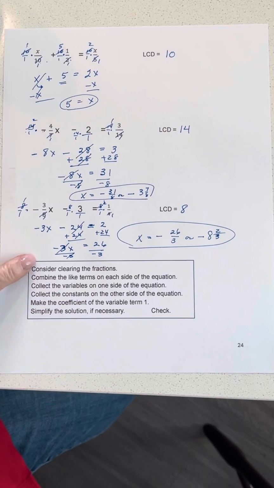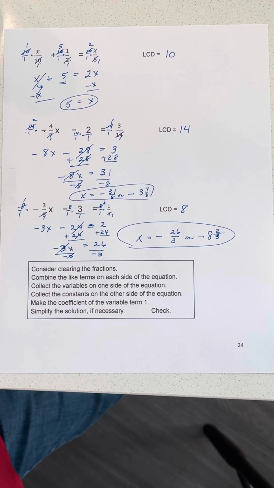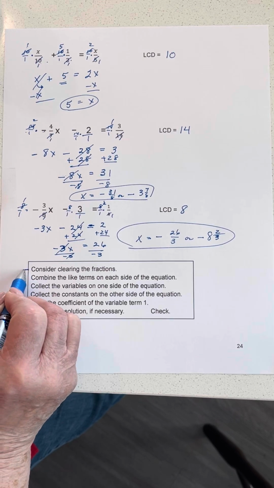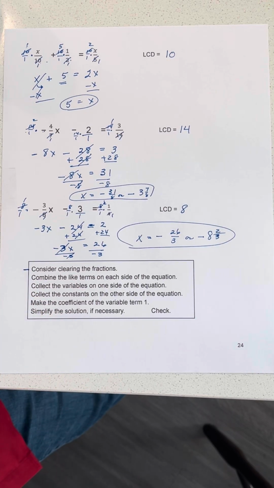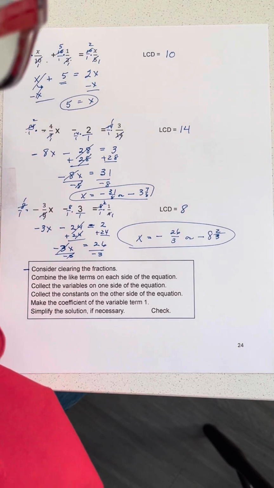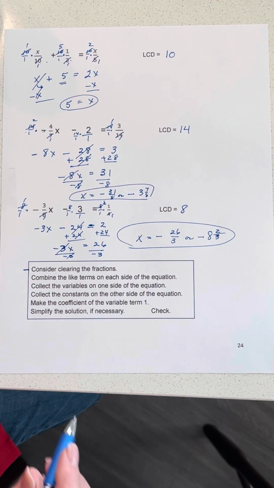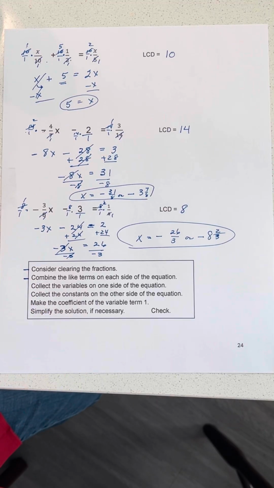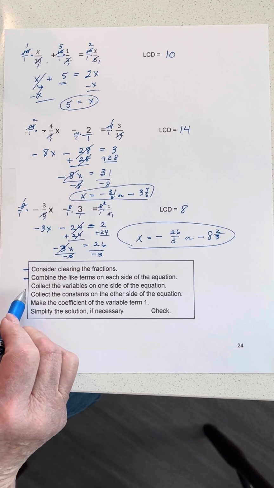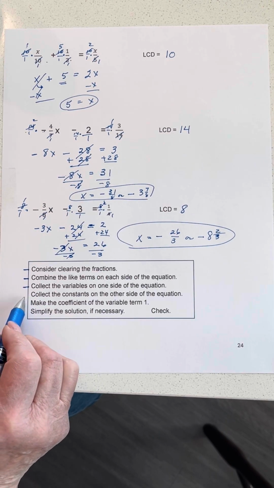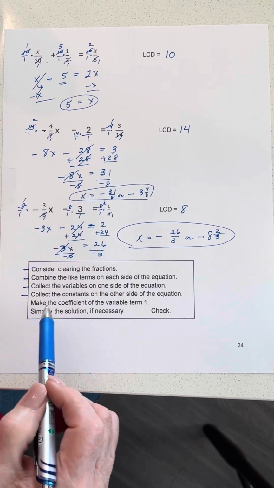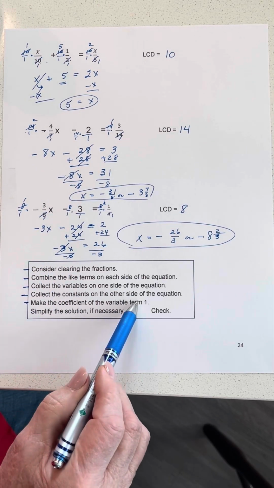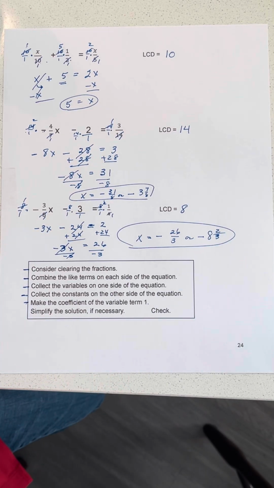At the bottom of the page, all you have is a little review of how to solve equations. Consider clearing the fractions. It seems to me like if you can find a common denominator and multiply that number by everything, all of the denominators cancel out, and you're left with whole numbers. We didn't have any of these that had like terms on the same side, so we didn't need to do that, but you would. Collect the variables on one side, collect the constants on the other. That's what we did. Then make the coefficient of the variable term 1, and then simplify if necessary in the end.